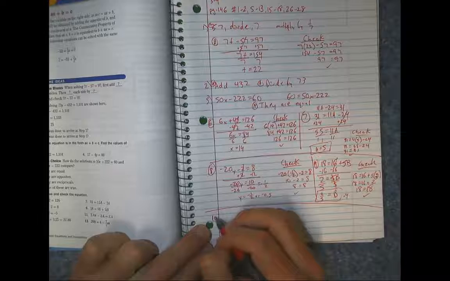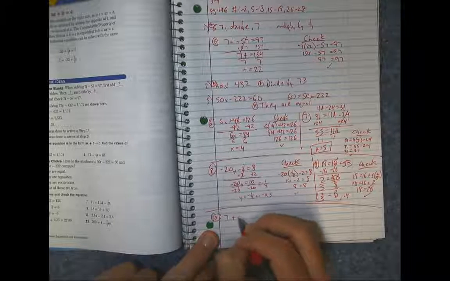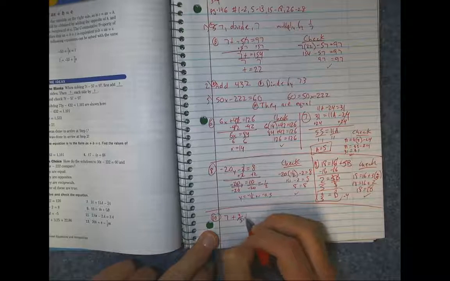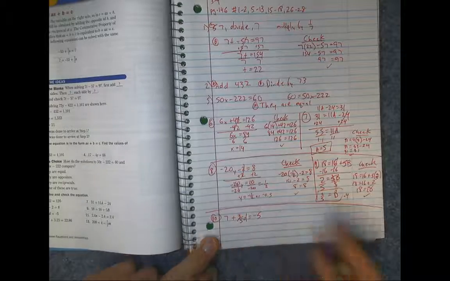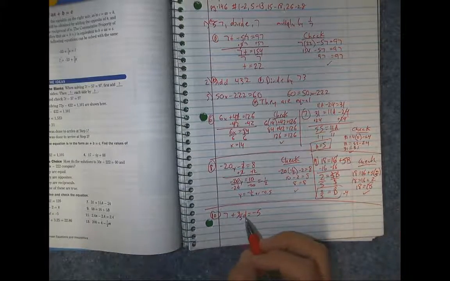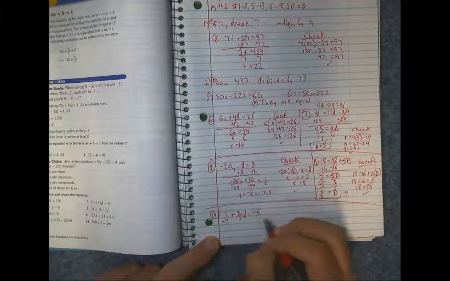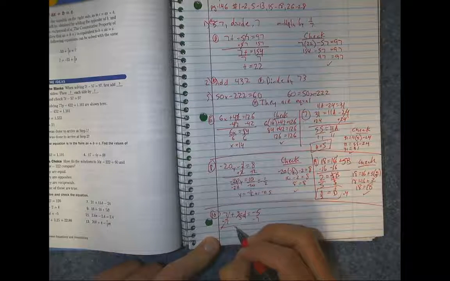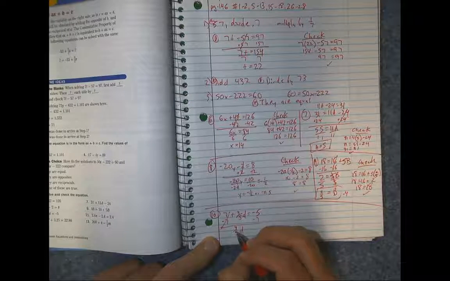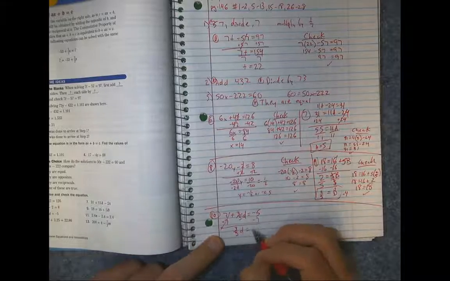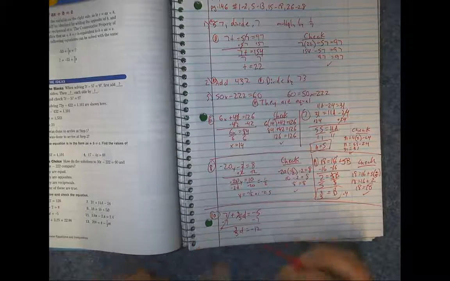Okay, down to number 10. Again, with some fractions, first thing you should do is find your variable. It's on the left side, so move everything away from it. Minus 7. That goes away. So it leaves me 3/5 d. We'll talk about what we do with that in a second. Negative 5 minus 7 is negative 12.